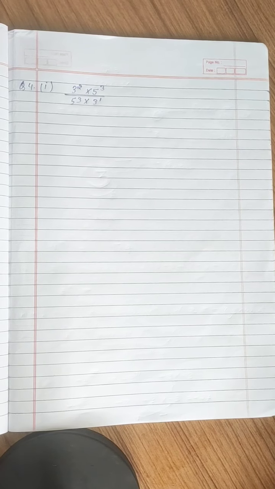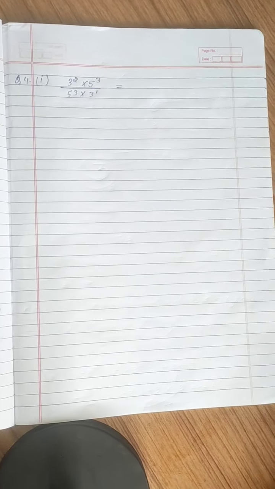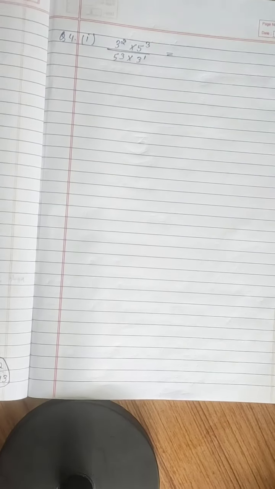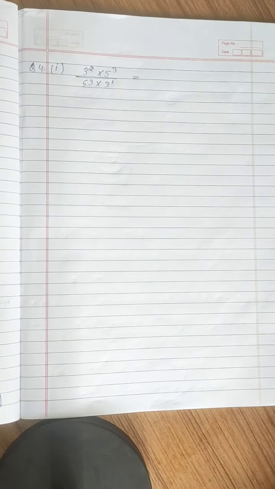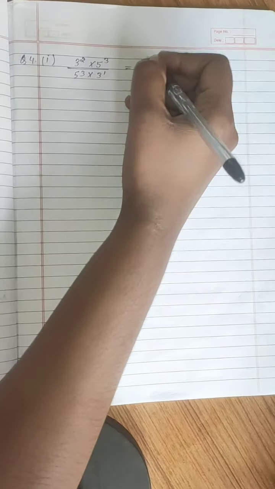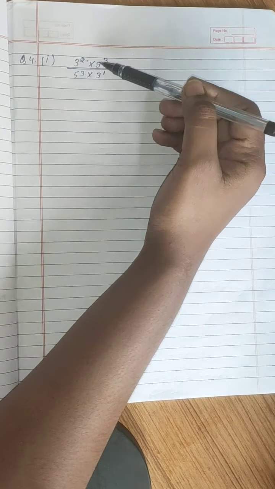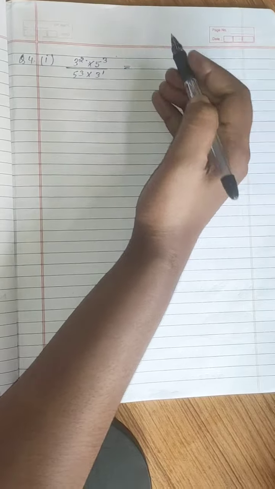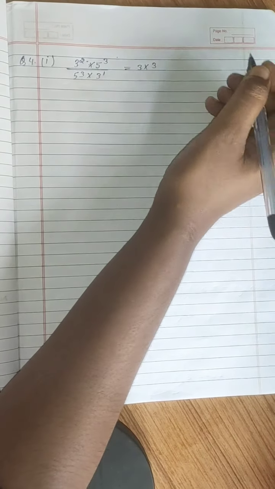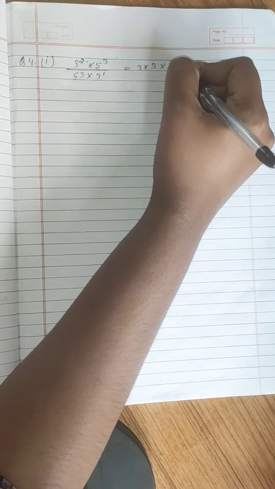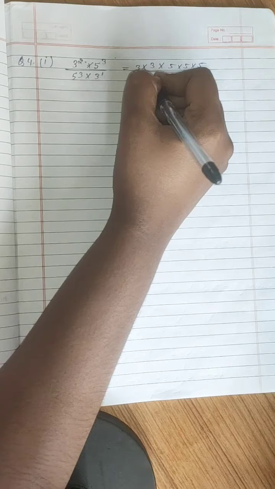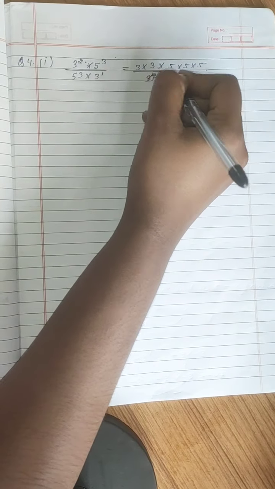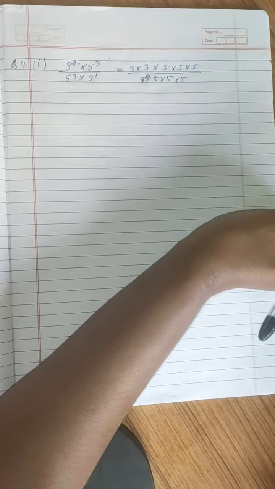Very simple. See, first you will see, wait. You will see 3 power 2 I have written and here 5 power 3 I have written. So it means 3 into 3, 2 times and 5, 3 times. We have to multiply. Now in the denominator 5, 3 times. So 5 into 5 into 5, 3 times.